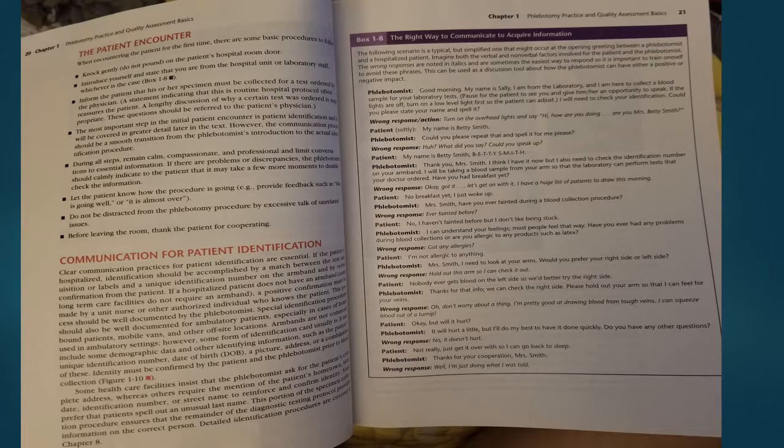Let the patient know how the procedure is going. Provide feedback, such as, "This is going well," or "It's almost over." Do not be distracted from the phlebotomy procedure by excessive talk or unrelated issues. Before leaving the room, thank the patient for cooperating.